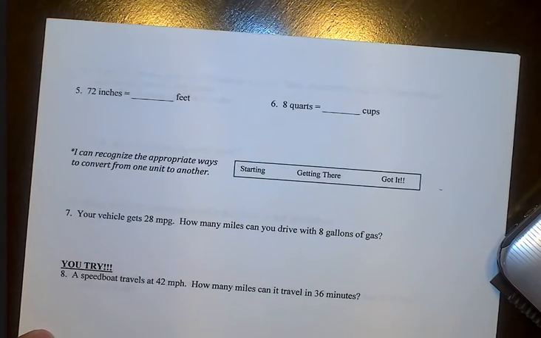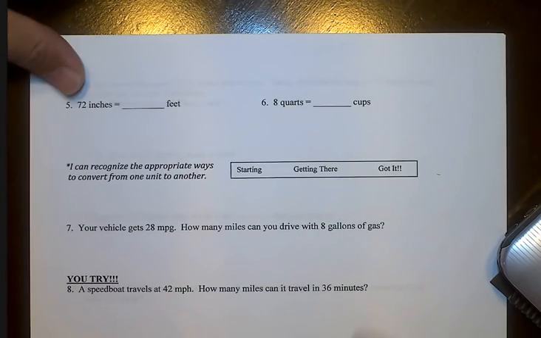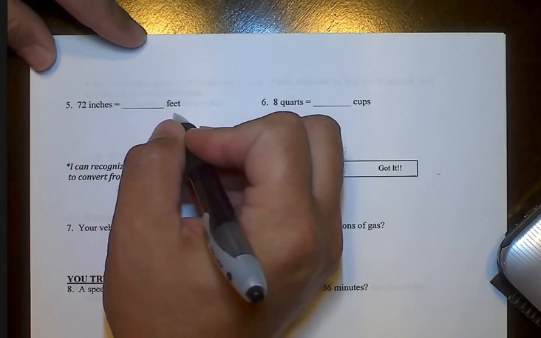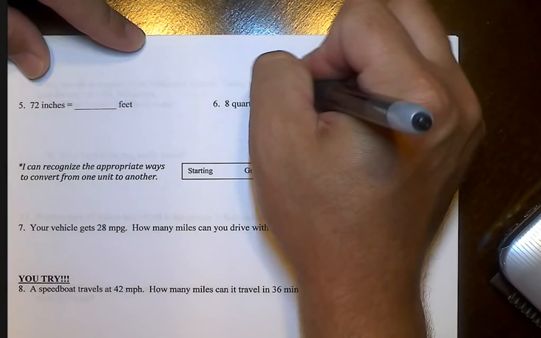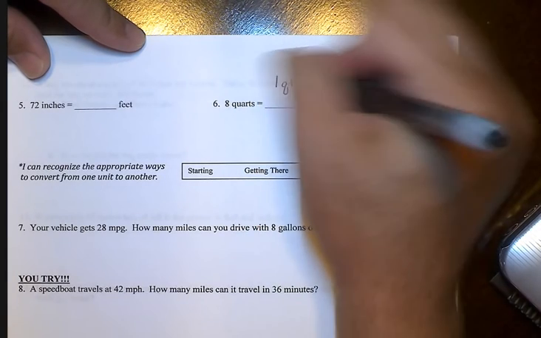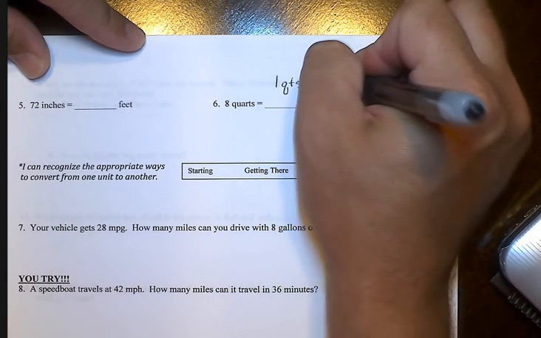Alright, next page, those are still you tries. Inches to feet. I'm not going to answer that one. And quarts. 1 quart equals 4 cups.